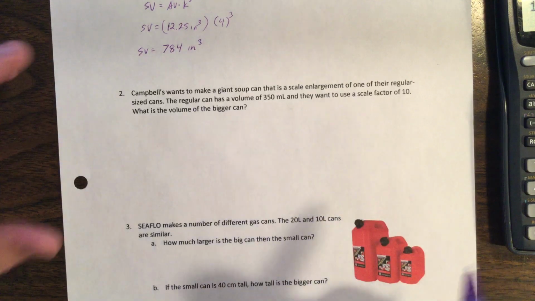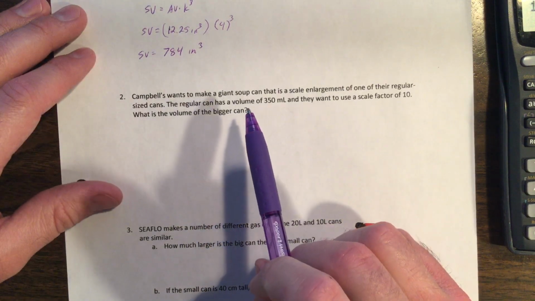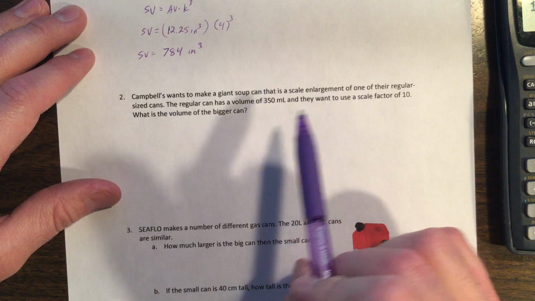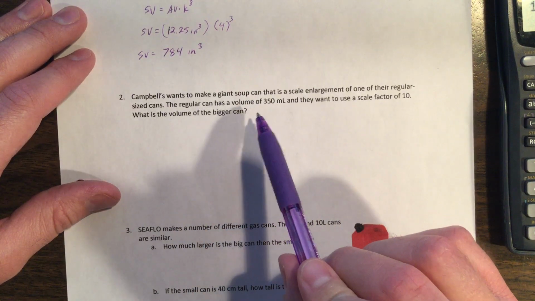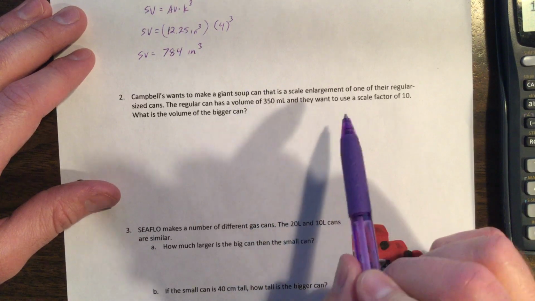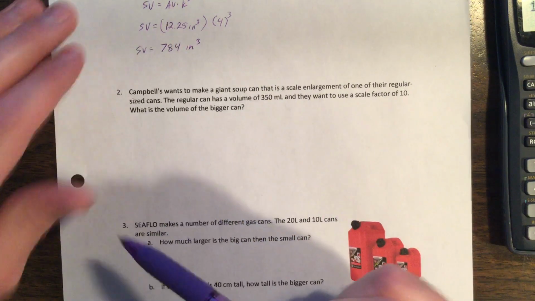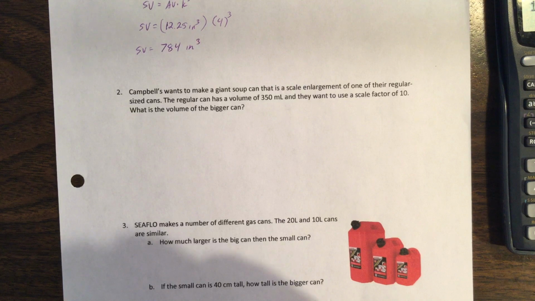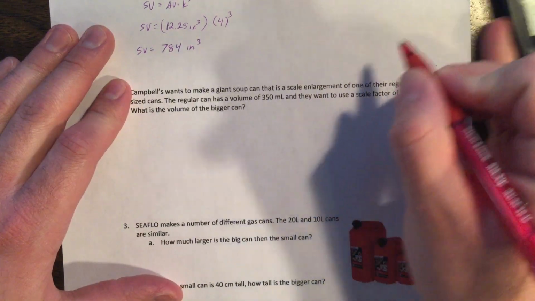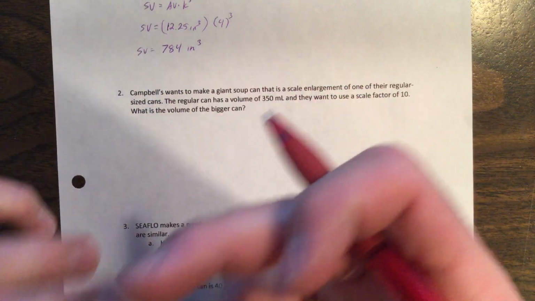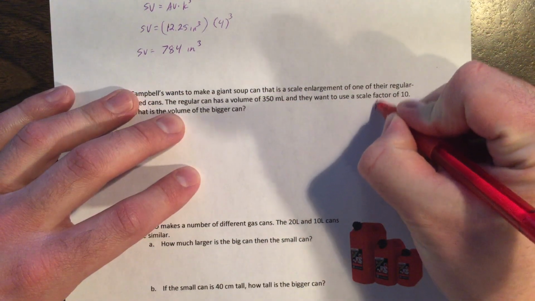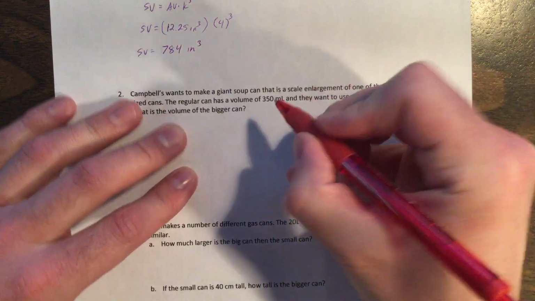So let's try another one here. Okay, Campbell's wants to make a giant soup can that is a scale enlargement of one of the regular size cans. Now, if the regular can has a volume of 350 milliliters and they want to use a scale factor of 10, what is the volume of the bigger can? Well, when we see scale factor, okay, you'll notice that it's not talking about how many times bigger the volume is or anything like that. So this is again just K.